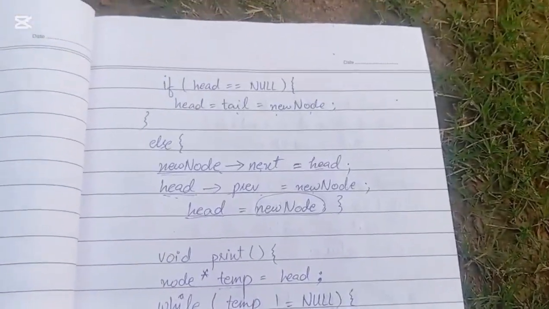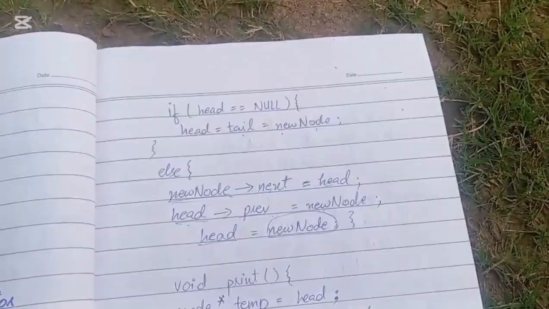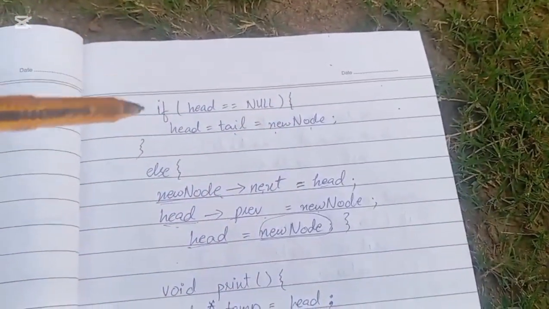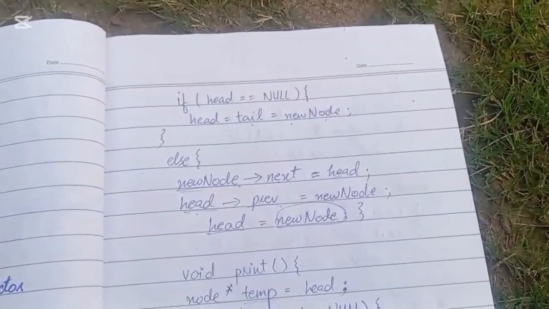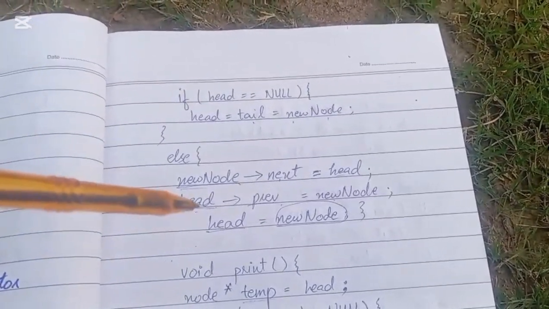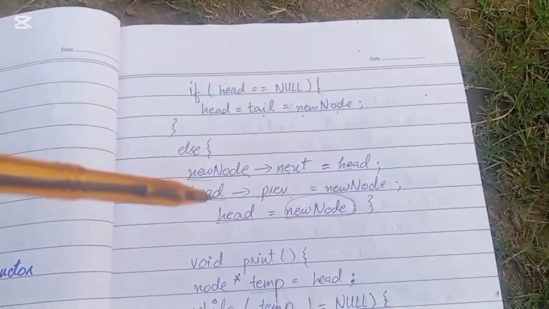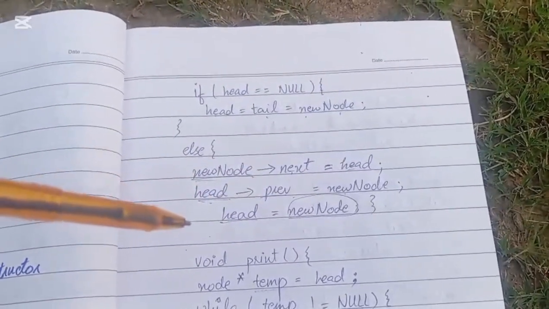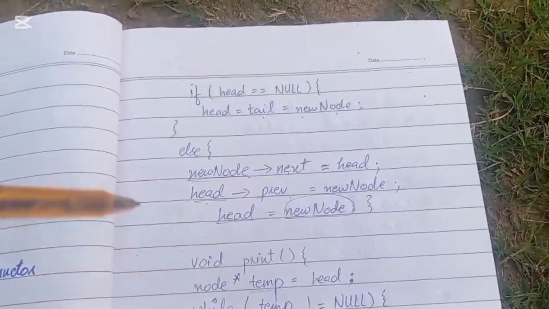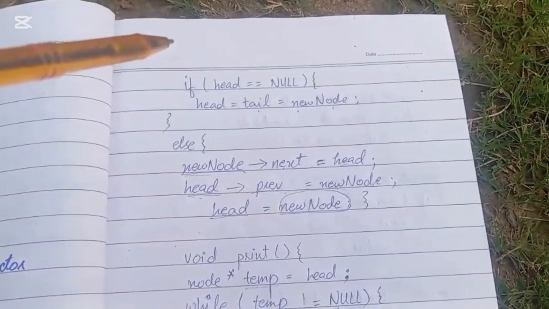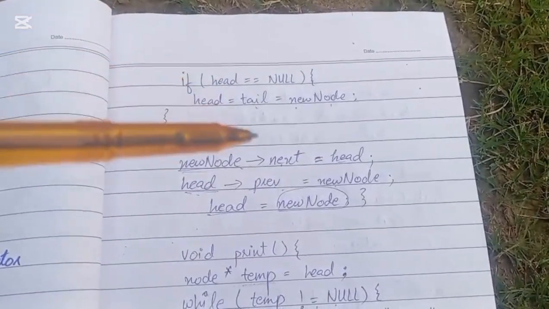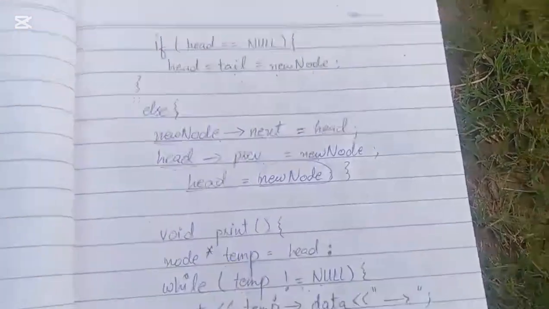Okay, so moving forward, we have a condition given that if head is equal to null, then head and tail are equal to new node. Else, the next part of the new node is head, and the previous of head is the new node, and head is equal to new node. That's simple. If head is equal to null, then head is equal to new node. Otherwise, this condition will apply.